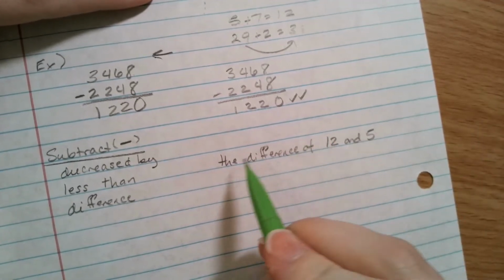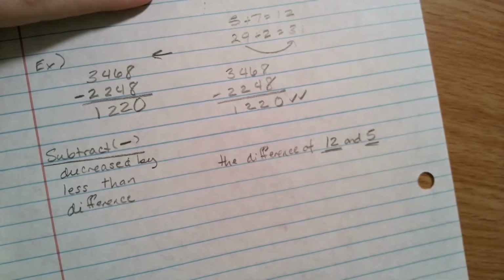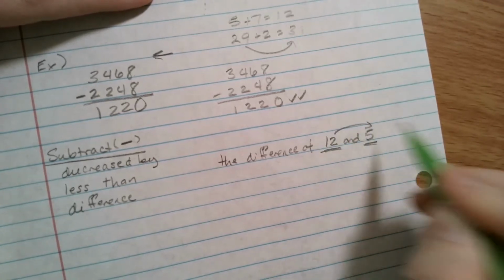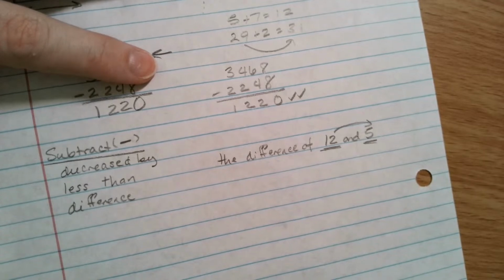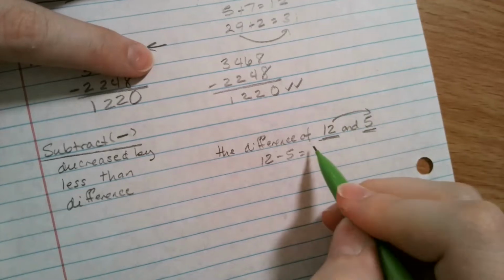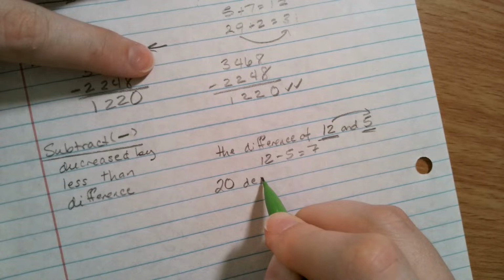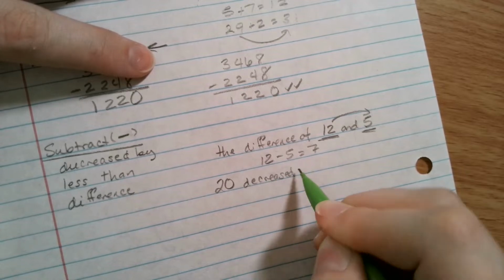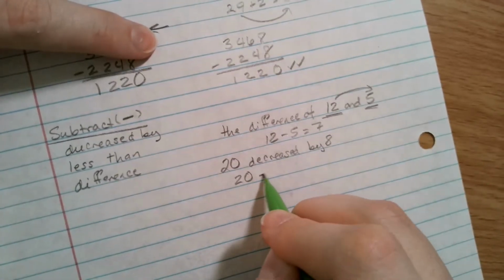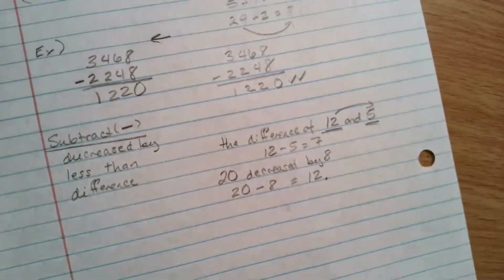In this particular case, when it says the difference of this and that, the first number subtracts this number. So it'll always be this minus that. This minus that. To be 12 minus 5, as we have seen, is a lovely 7. Or we could have 20 decreased by 8. So 20 minus 8, 12, and the like.